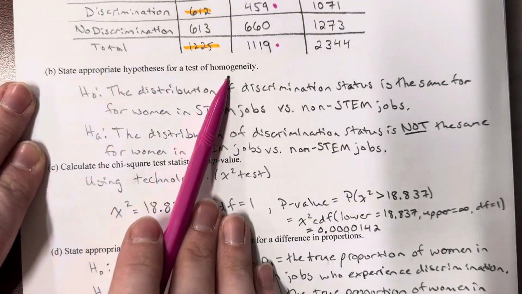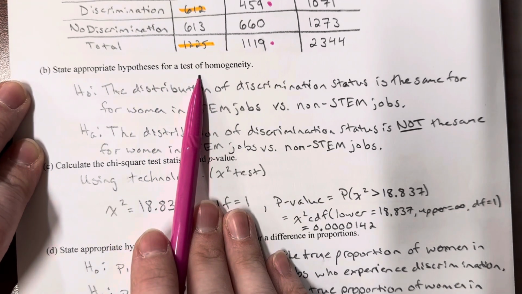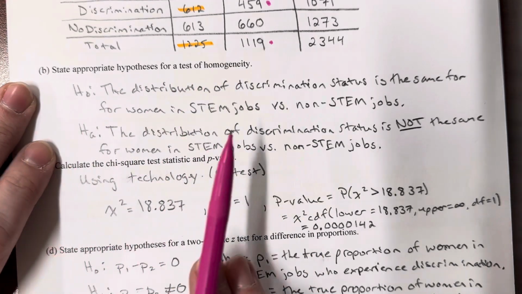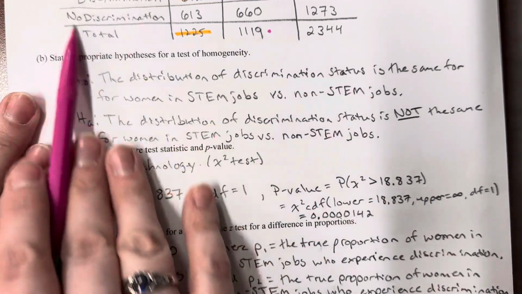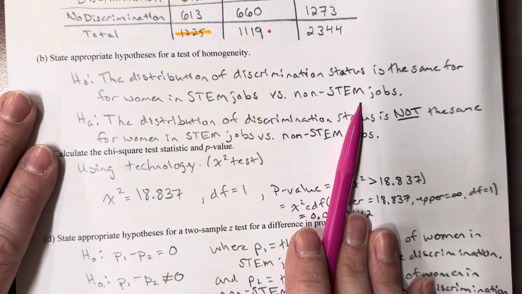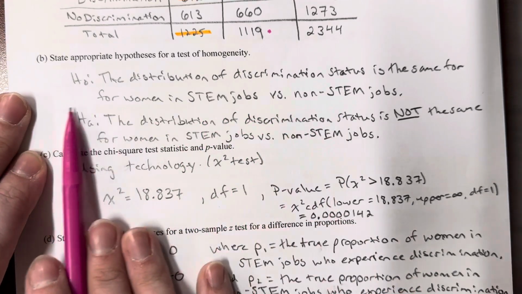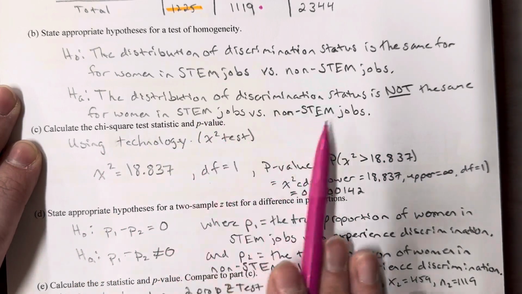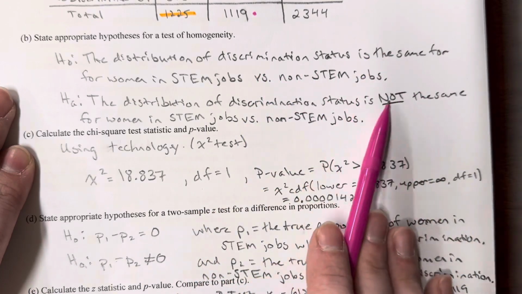Now, to state our appropriate hypotheses for the test of homogeneity, remember, your null hypothesis is a statement of the distributions being the same or there being no difference, and then your alternative is always that there is a difference. So my null hypothesis is that the distribution of discrimination status, because that's the variable that I was measuring, is the same for women in STEM jobs versus non-STEM jobs. So it's the same for the two different populations that I took my samples from. My alternative hypothesis is that the distribution of discrimination status is not the same for women in STEM jobs versus non-STEM jobs. So almost the same statement, it's just one of them says that it is the same, the other says it is not the same.